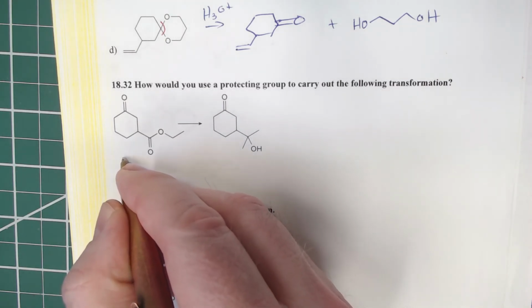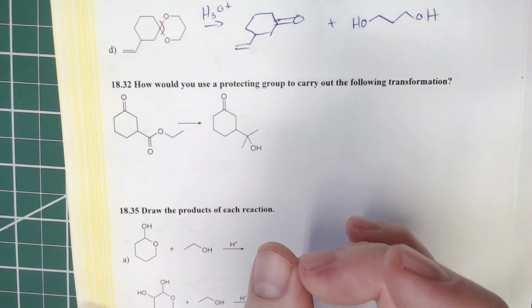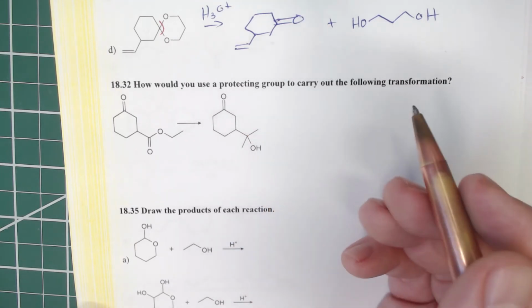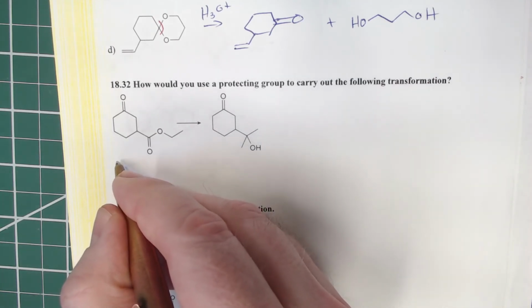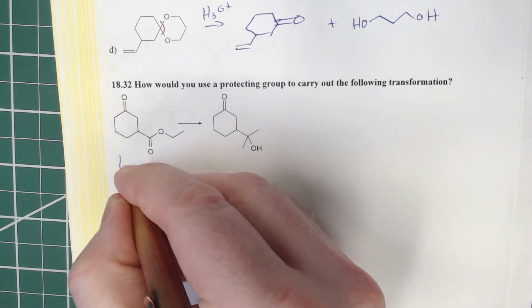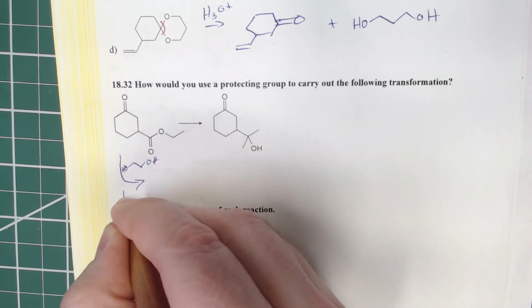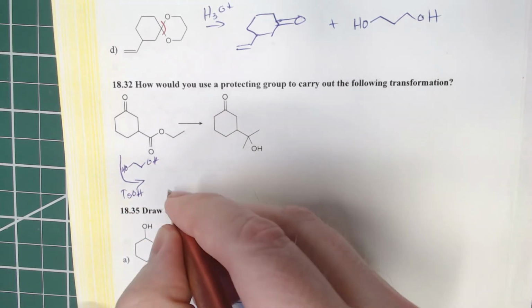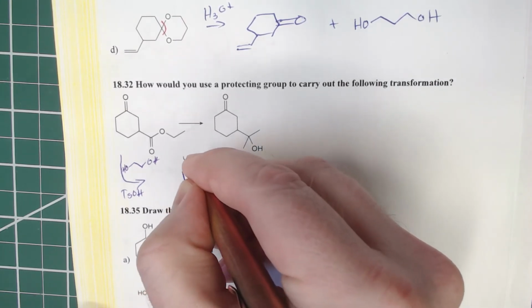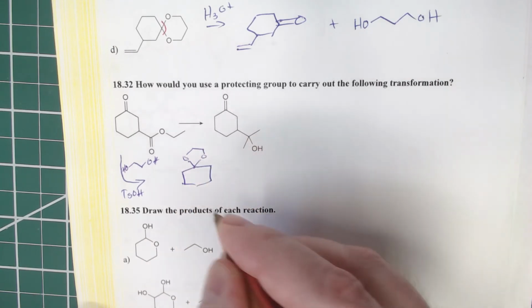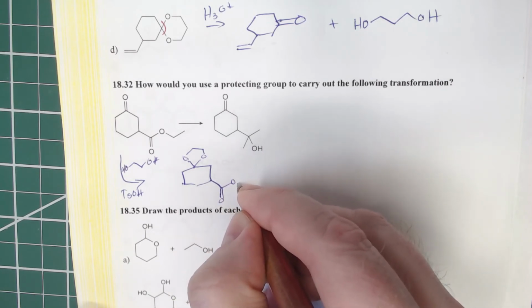But we're going to protect our ketone, because the ketone is just as reactive with our Grignard reagent as the ester is. In fact, it may even be more reactive. So we're going to take the ethylene glycol, so HOH, and the toluene sulfonic acid, and then protect. And when we protect, we will end up getting this acetal, but our ester will remain unaffected.